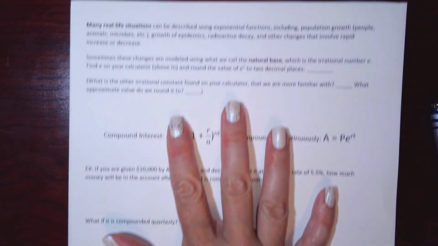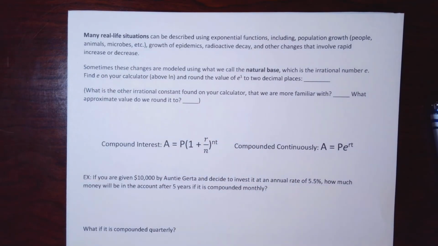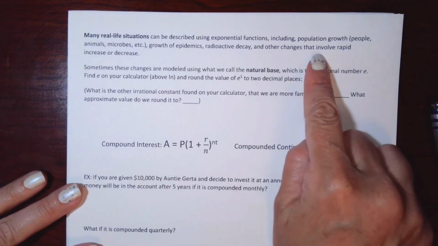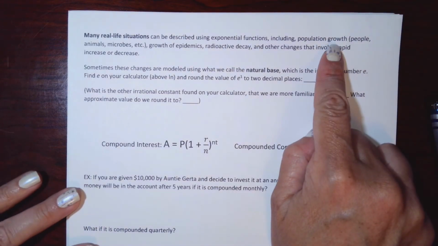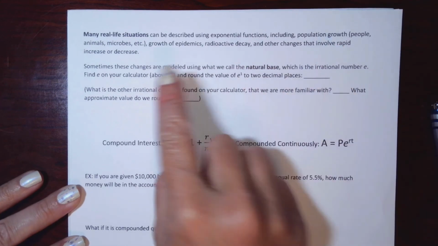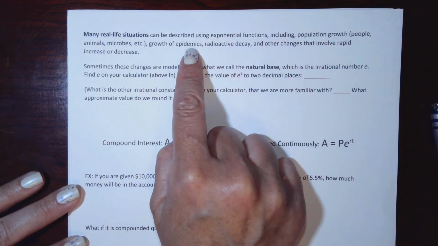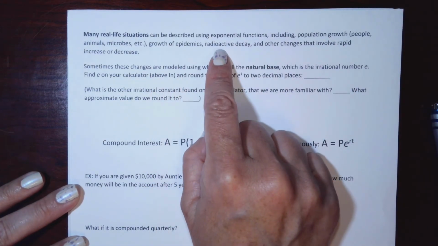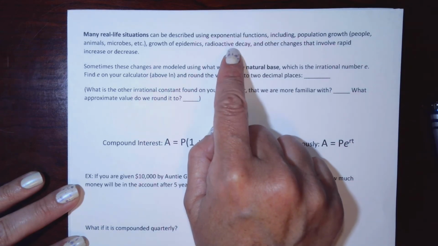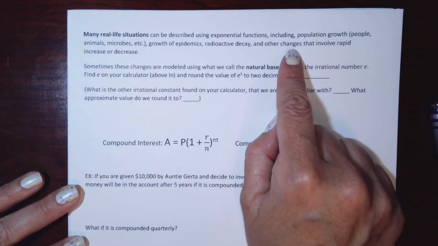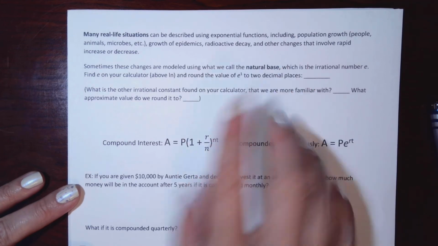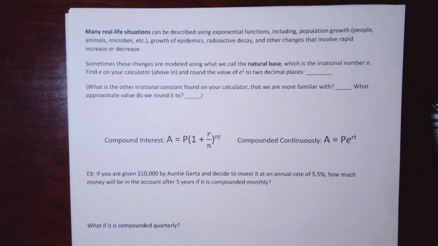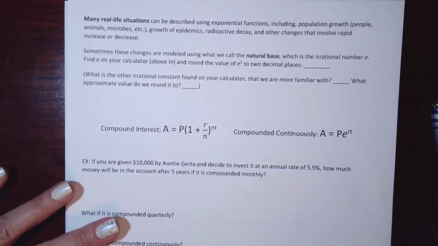Many real-life situations can be described using exponential functions, including population growth of people, animals, microbes, different types of populations, growth of epidemics, COVID, radioactive decay, when you're taking science classes, and other changes that involve rapid increases or decreases. Sometimes these changes are modeled using what we call the natural base.